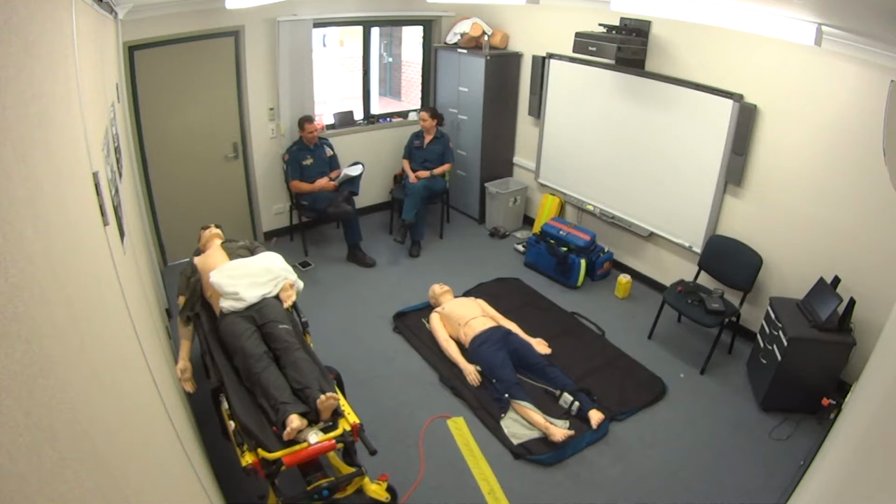Fantastic. Right. The next one is: what occurs at the cellular level to the brain in the minutes following cessation of cardiac activity? Detail how basic life support affects this pathophysiology.